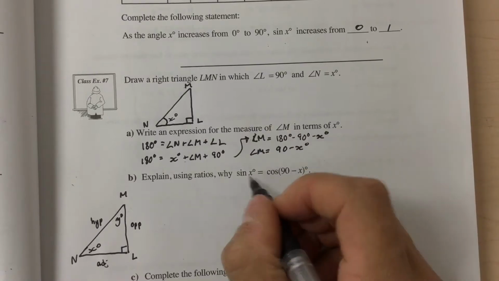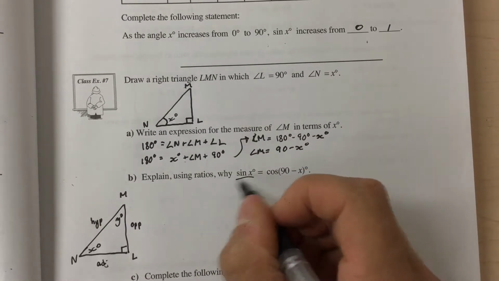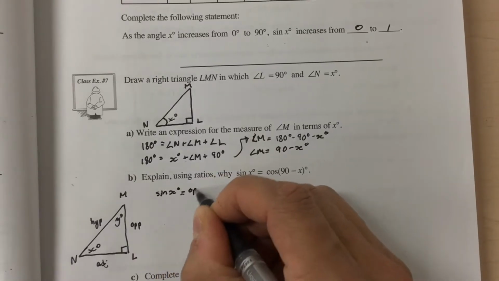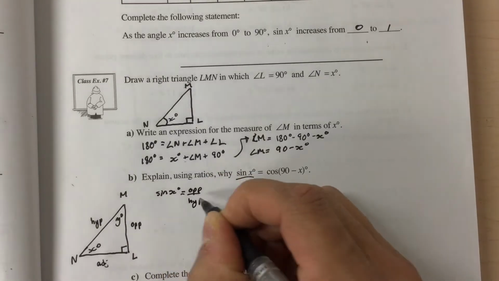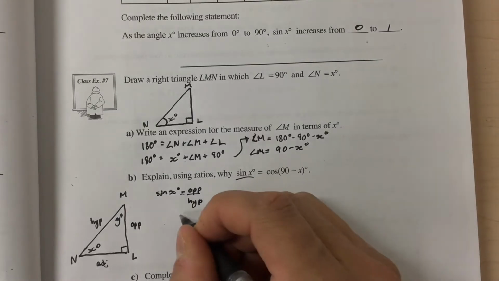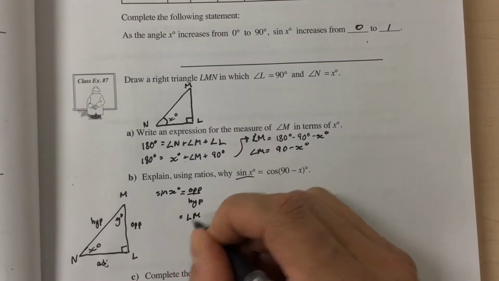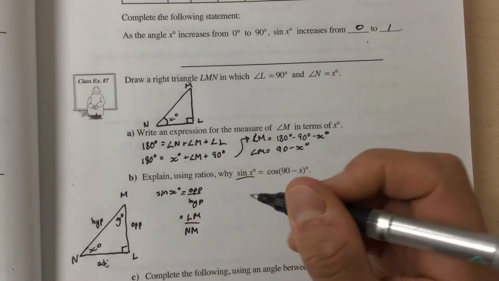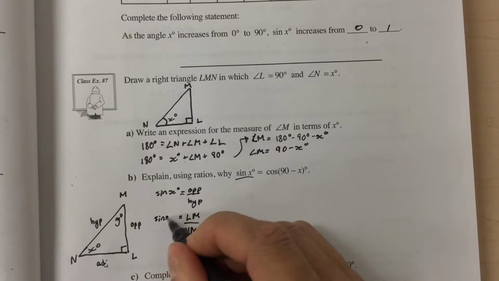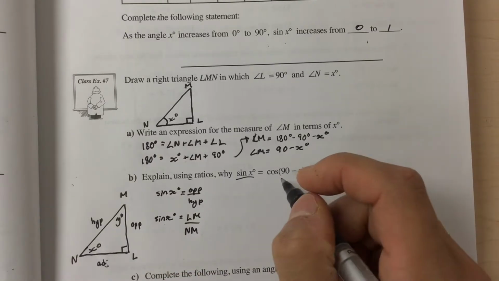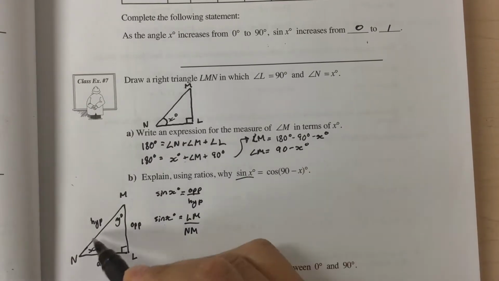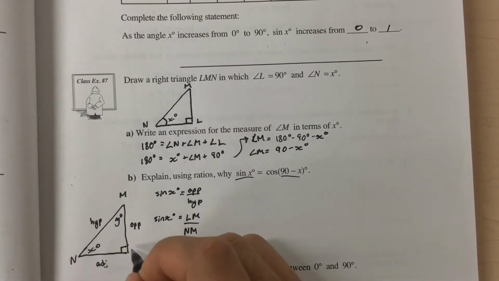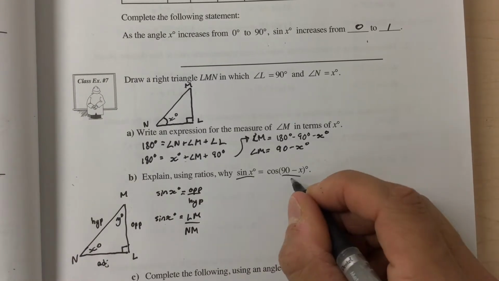So if I'm looking for sine x, it is equal to opposite over hypotenuse. And my opposite side, we're just going to call that LM, over hypotenuse, which we're going to call NM. So this would be sine x. Now if I wanted to solve for my cosine 90 minus x, well, this is 90, here's x. If I subtract those, that's going to give me my angle y.